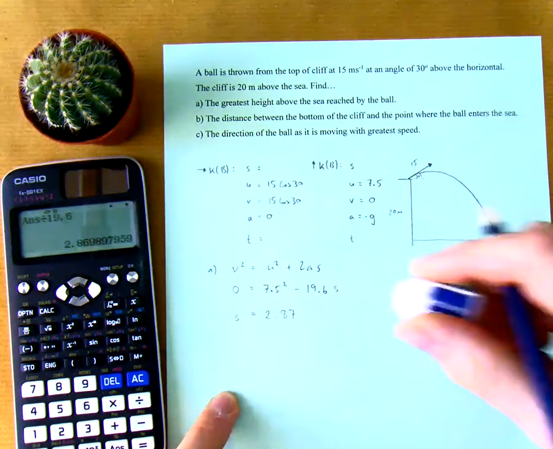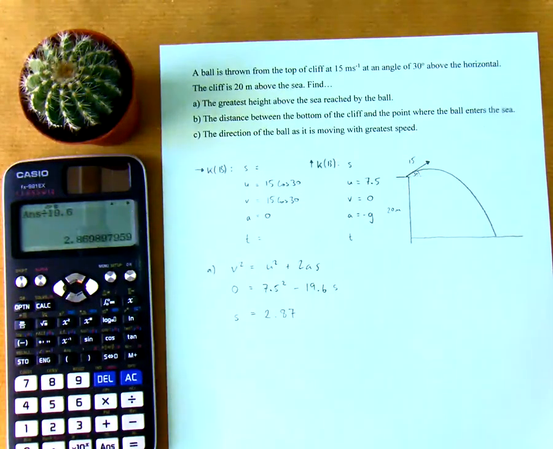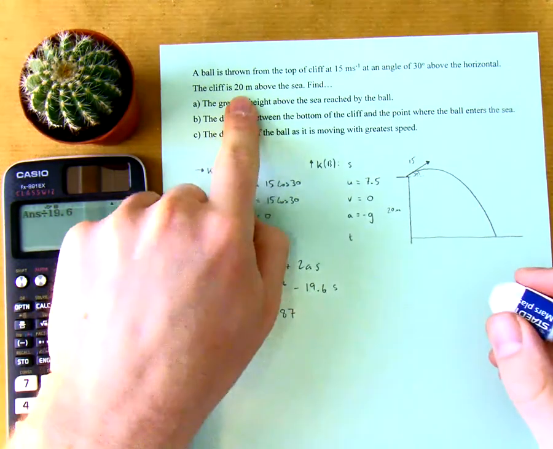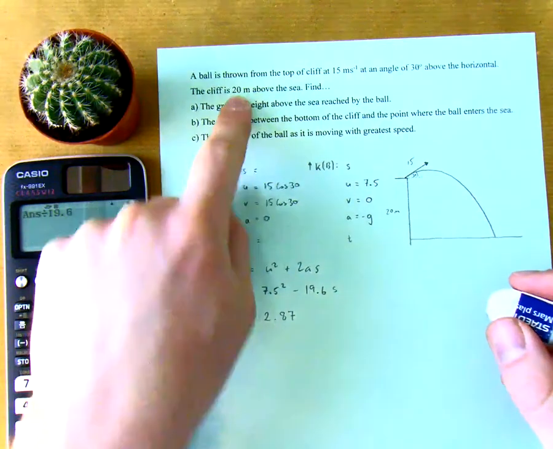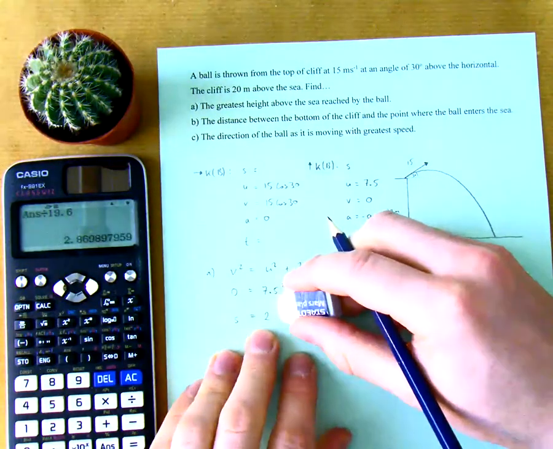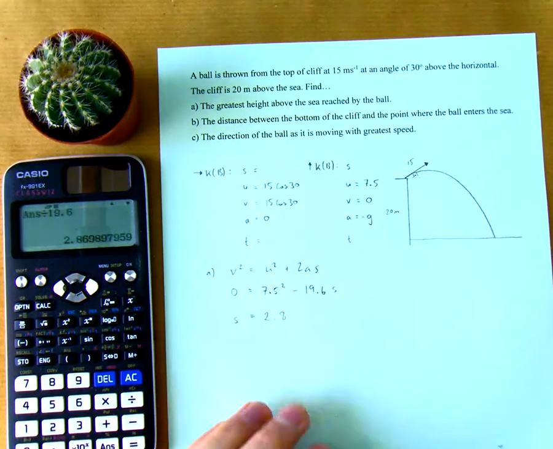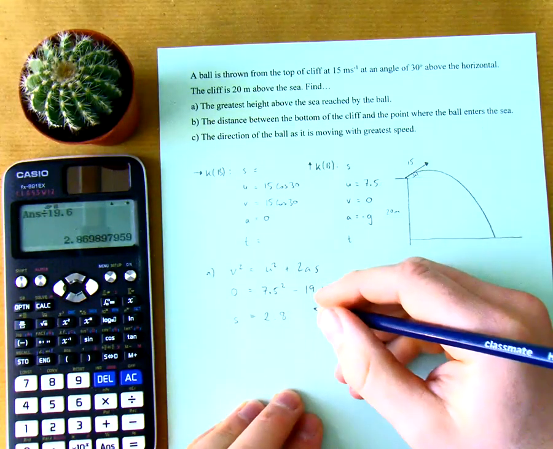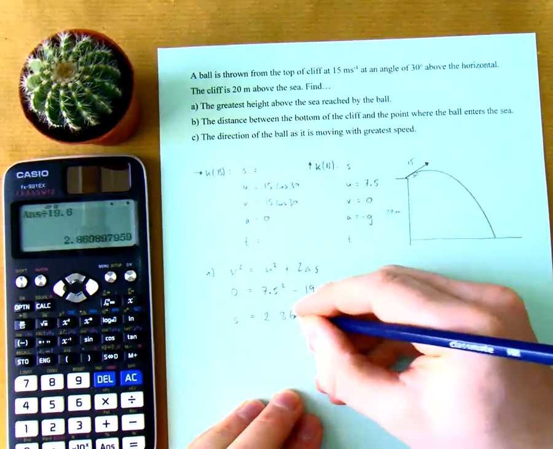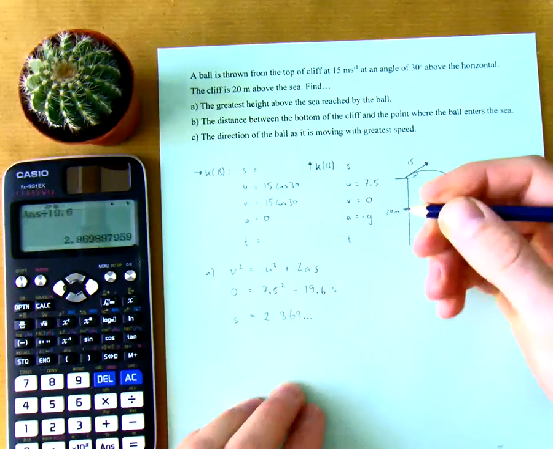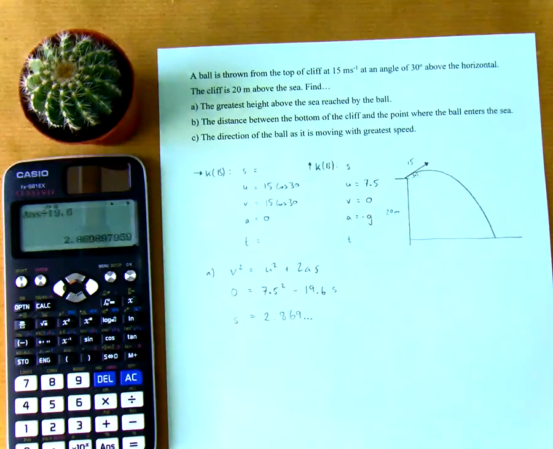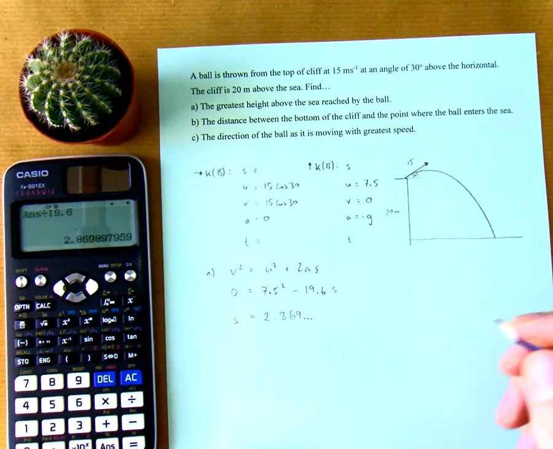In fact, because I want to answer this question to 3 significant figures, and I know that I'm going to put 20 meters on this in a second, I've got to be a little bit careful that I don't round up twice. So let me just truncate this rather than round it and put 2.869. In this case, it didn't matter, but I just want to be careful that I don't round twice.